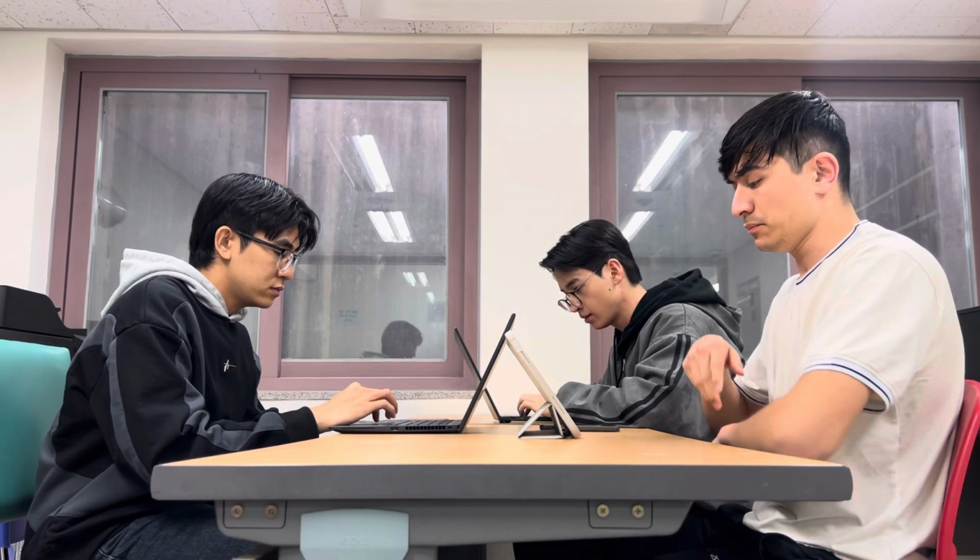And okay, let's print out also our pointer. Let's see.